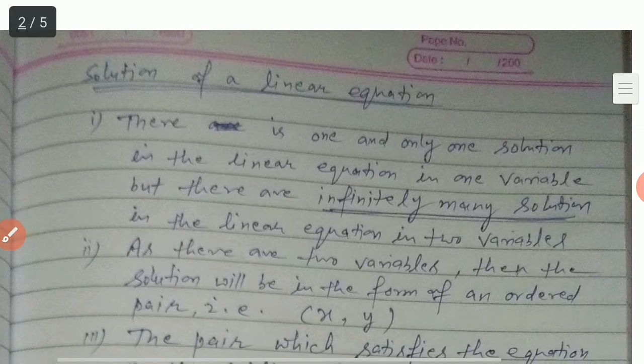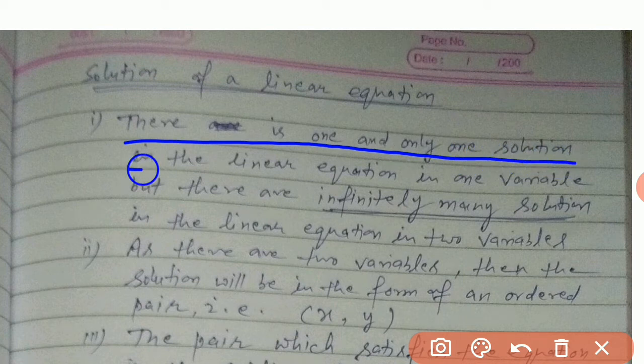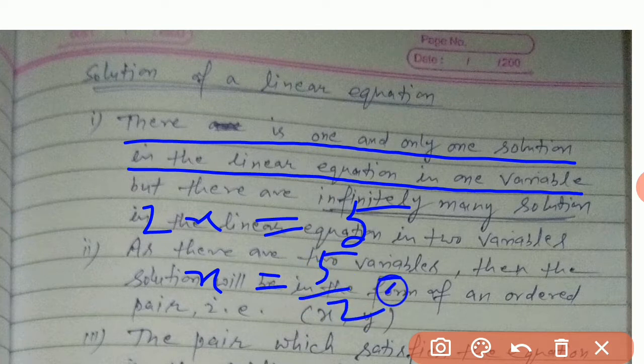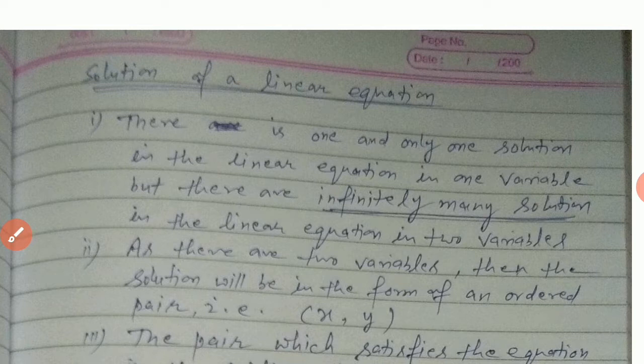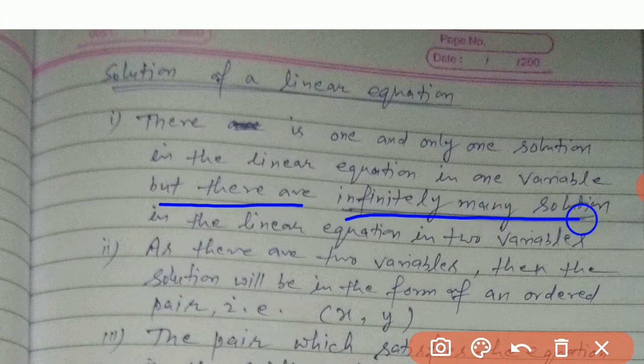Solution of linear equation. There is one and only one solution in the linear equation in one variable. Suppose 2x equal to 5. This is the linear equation in one variable. So there will be one and only one solution, that is x equal to 5 by 2 equal to 2.5. This is the only one solution. But there are infinitely many solutions in the linear equation in two variables.